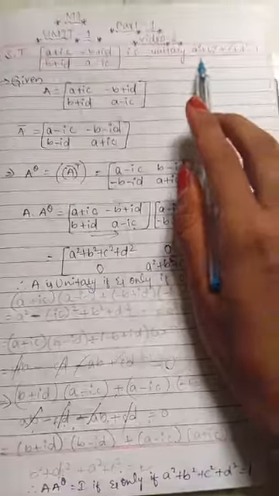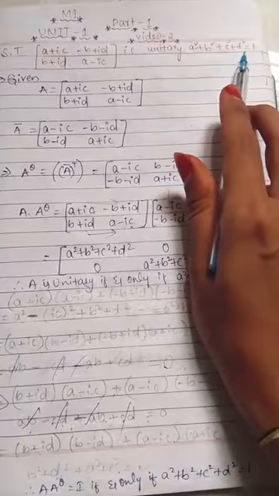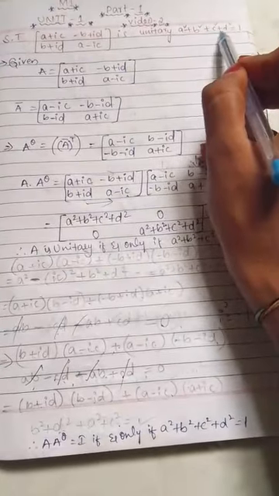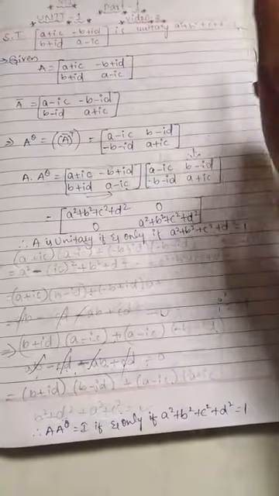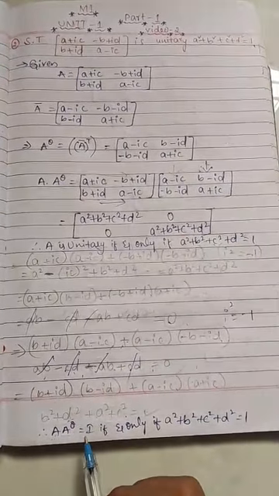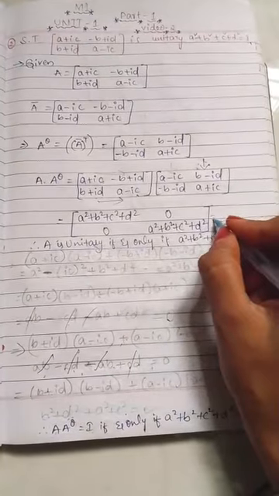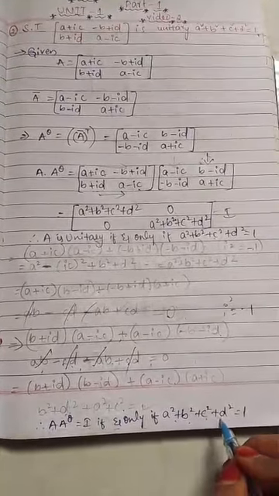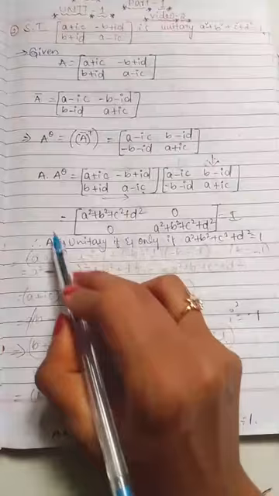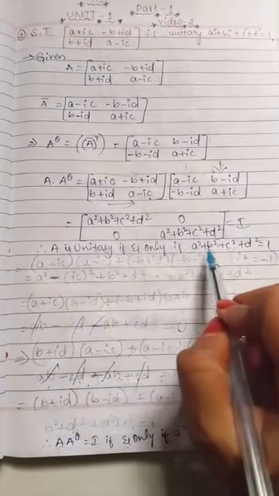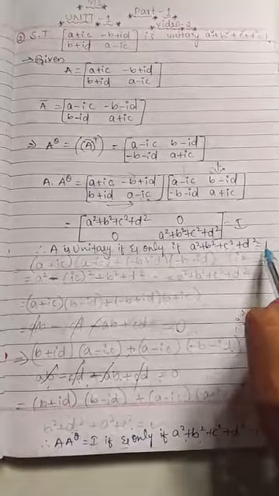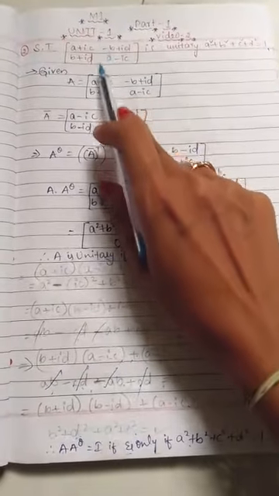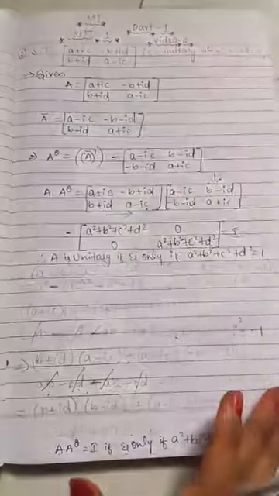They have already told that vector A, vector B, vector C, vector D is equal to 1. That is A square plus B square plus C square plus D square is equal to 1. That's why A into A theta is equal to I if and only if A square plus B square plus C square plus D square is equal to 1, then A is unitary. Here we have proved that this matrix is unitary.